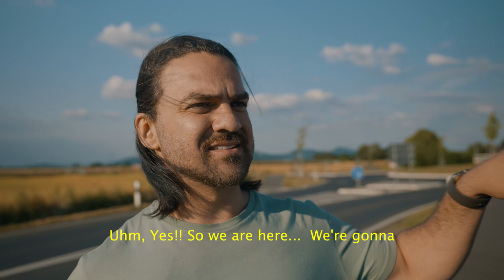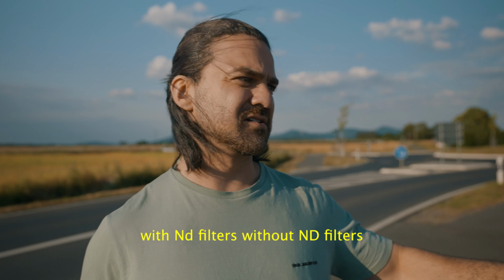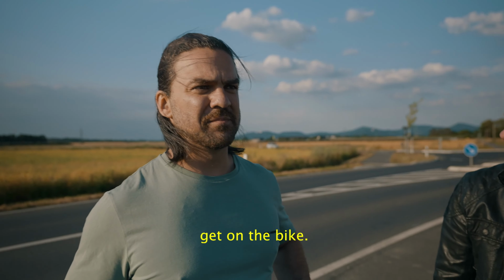Yeah, so we are here. We're gonna shoot the KTM with the drone, with ND filter and without ND filter, and this is the first shot. Martin's gonna get on the bike.